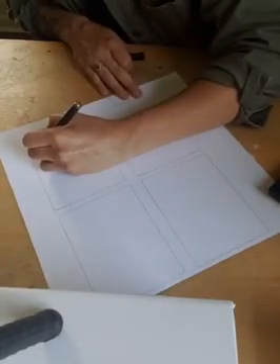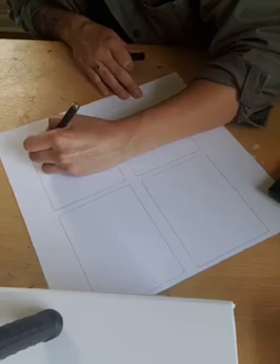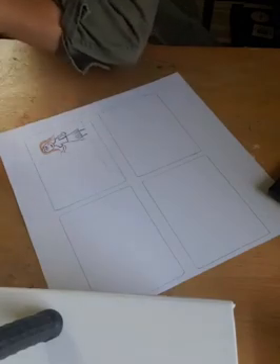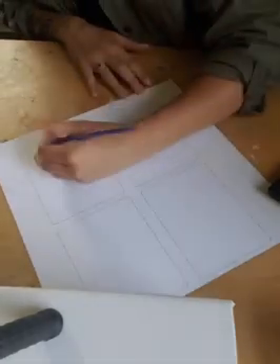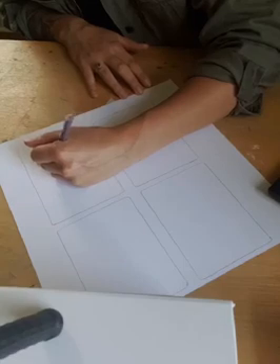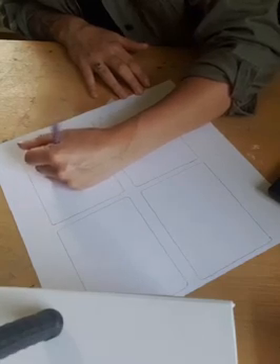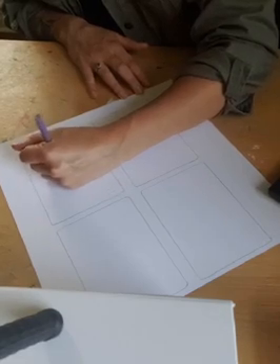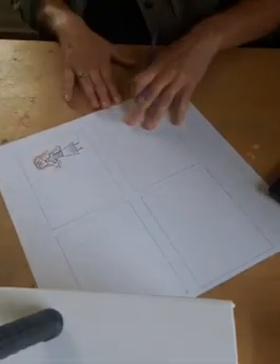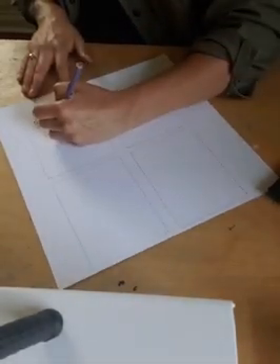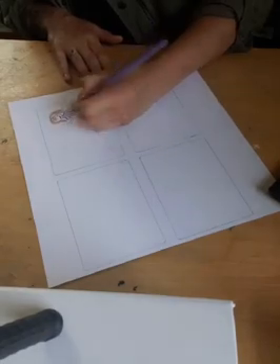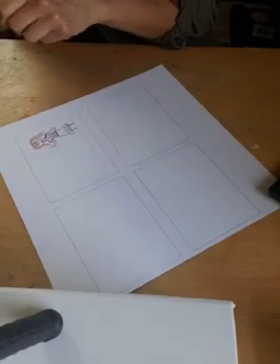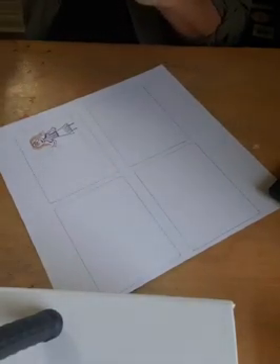Don't forget the eyelashes. Okay, let's make her shirt purple. And what color should I do her skirt? You guys have any ideas?